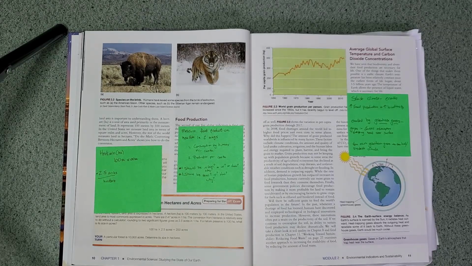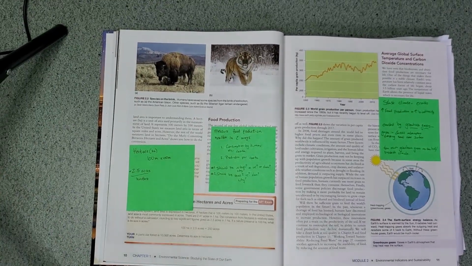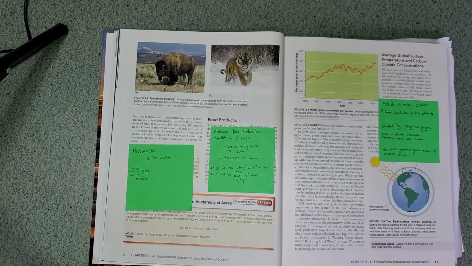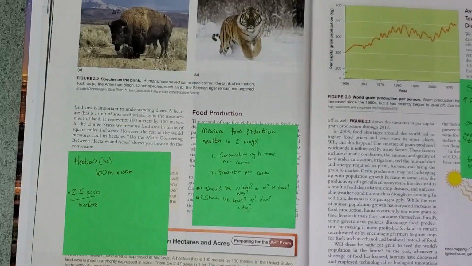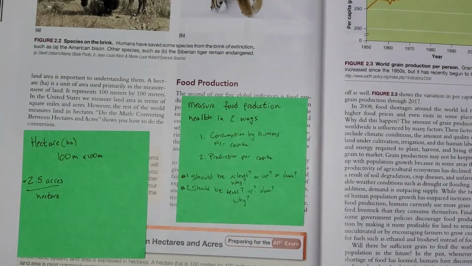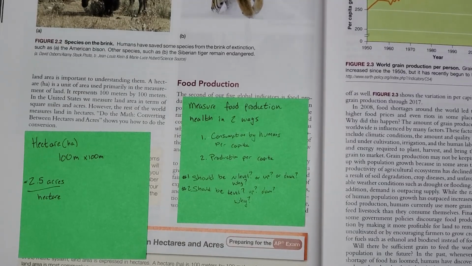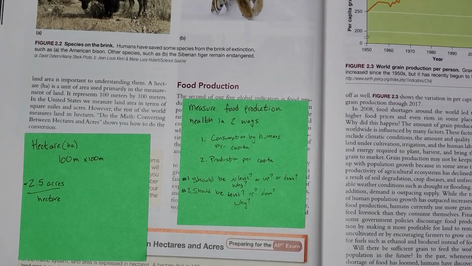So in this instance, I'm wondering if you can actually read that or not. No. Let's see if I can get this a little closer. That's probably a little better. Okay, so talking about production per capita, so per individual in a country or in a particular region.